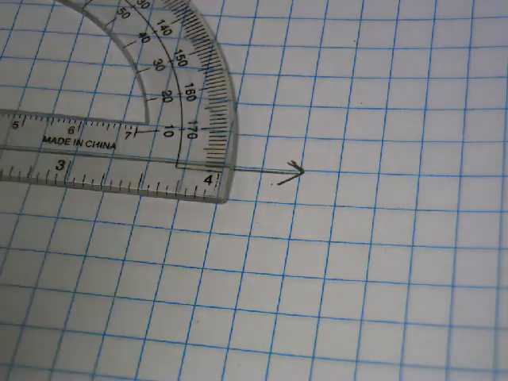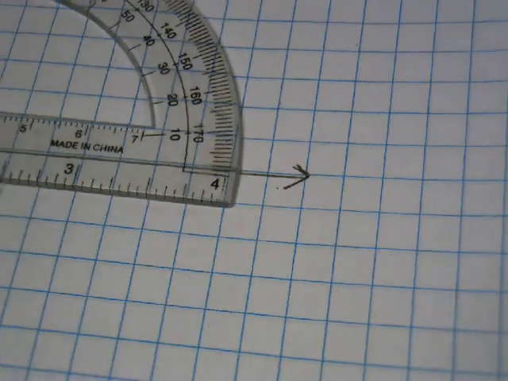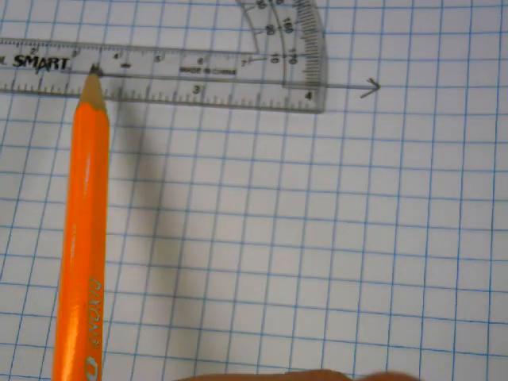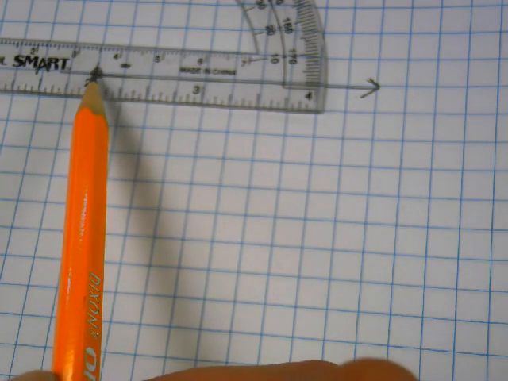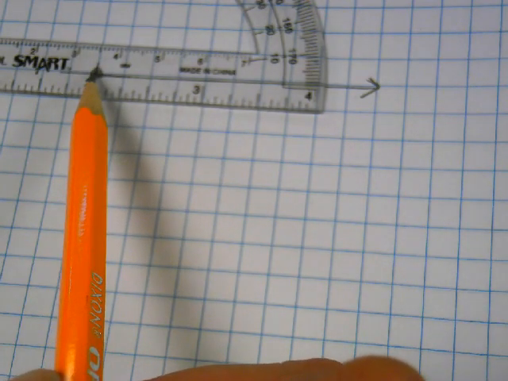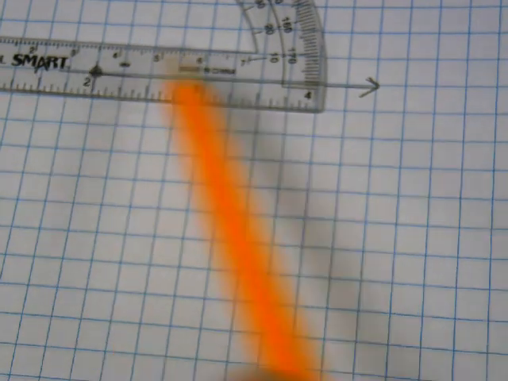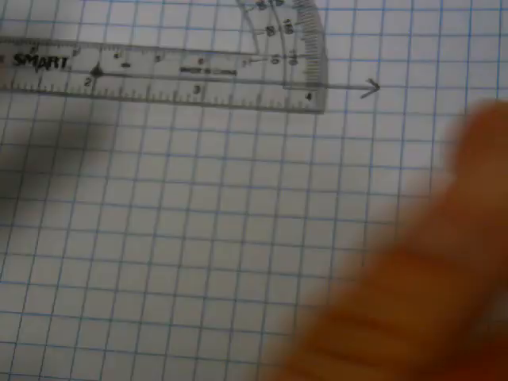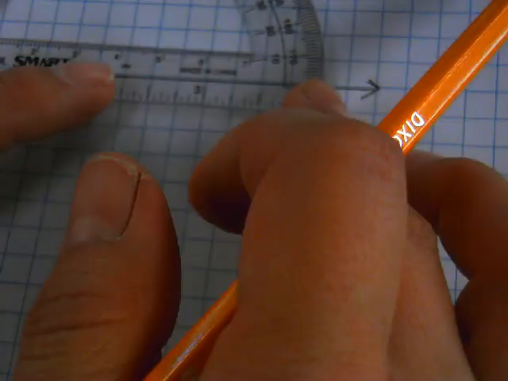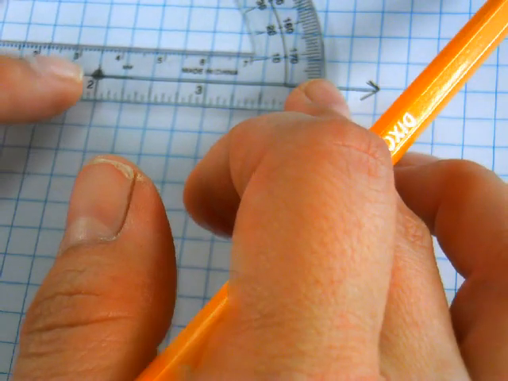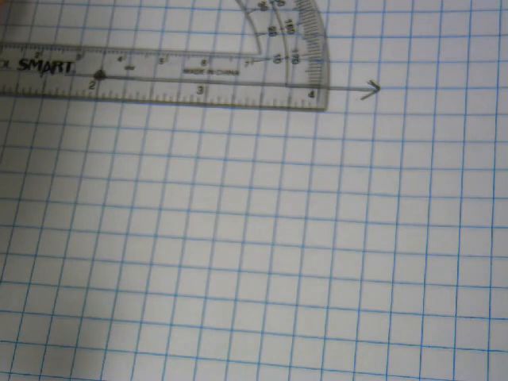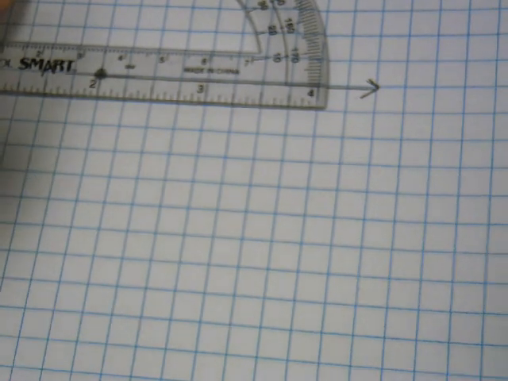So above it or on top of it? On top of it. Thank you. So two things have to happen. What's the first thing? Your dot has to be on top of the upside down T. And the second thing is that this line has to be on top of that long line on the protractor. I'm going to move mine a little because it's a little off. Now you see how it lines up perfectly? Does it matter? Yes, it does.